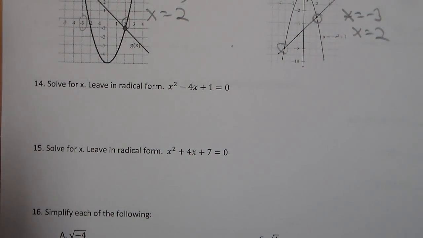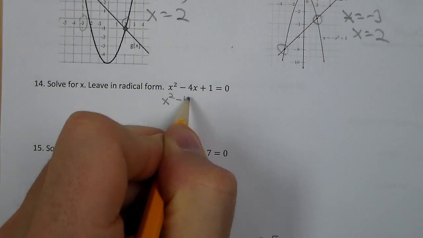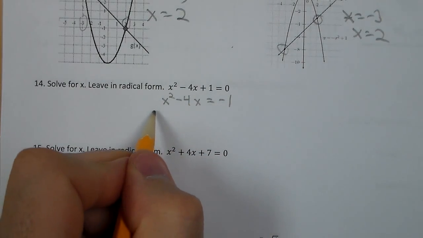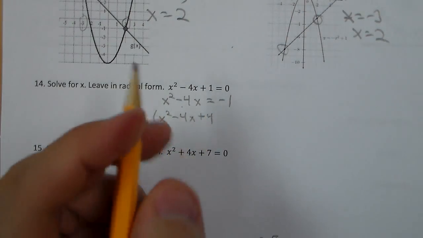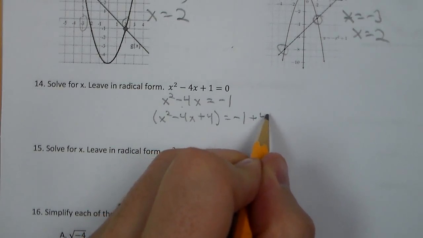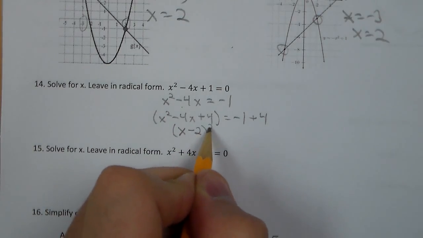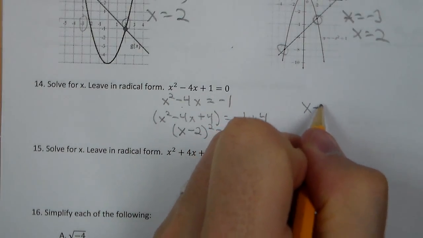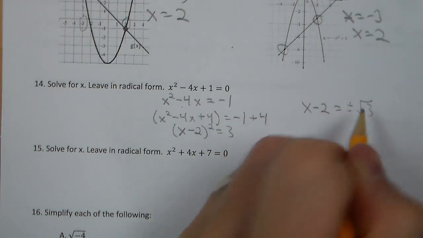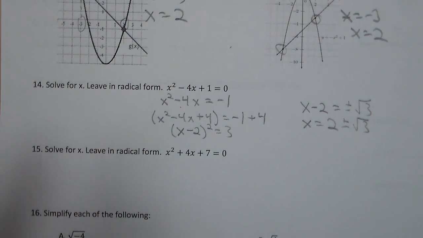For 14, we need to solve for x and leave it in radical form. We could do the quadratic formula, or we could complete the square. Let's do complete the square on this one. So I get x squared minus 4x equals negative 1. I'm then going to add 4, because that's half of negative 4, squared, to both sides. The left side then becomes x minus 2 quantity squared equals 3. By then taking the square root of both sides, we get x minus 2 equals plus or minus root 3. And then we add 2 to get x equals 2 plus or minus root 3 as our solution. The quadratic formula should get you to this same answer.